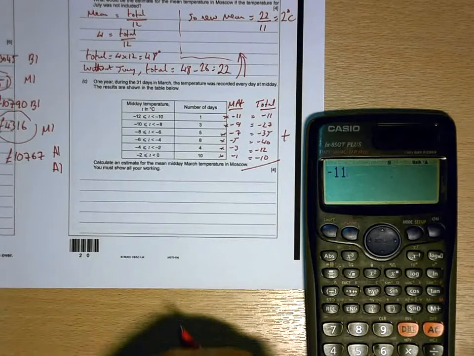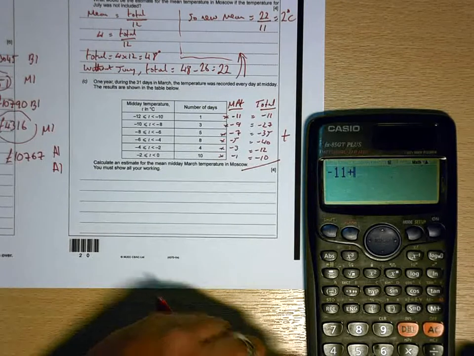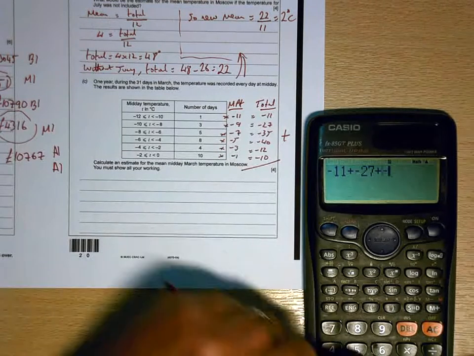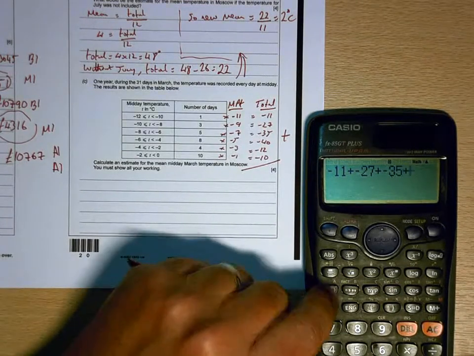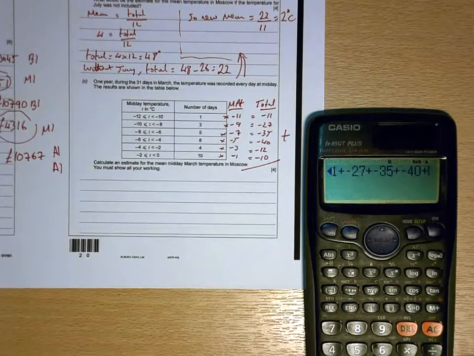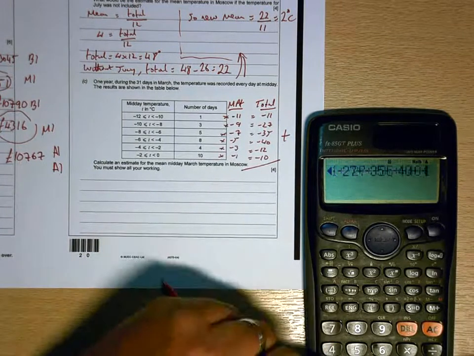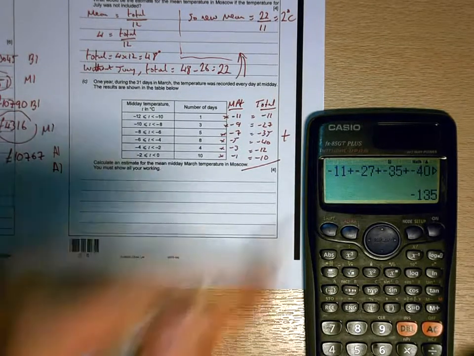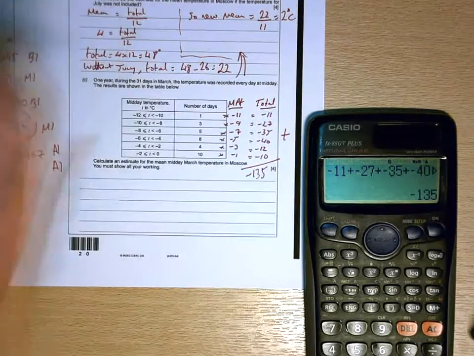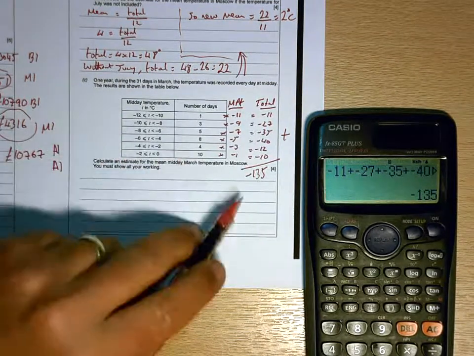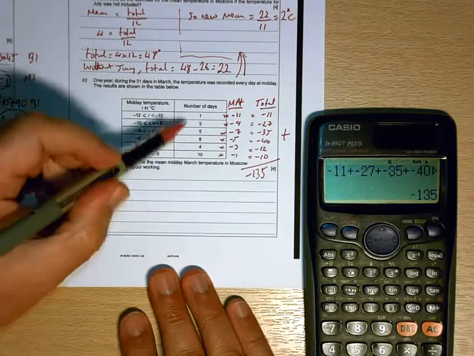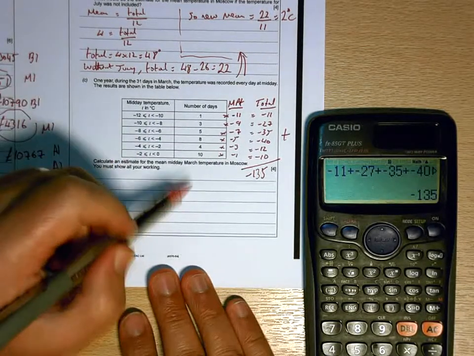Negative 11, plus negative 27 plus negative 35 plus negative 40 plus negative 12 plus negative 10 equals minus 135, and we've got to divide that by however many days there are, not 1, 2, 3, 4, 5, 6.